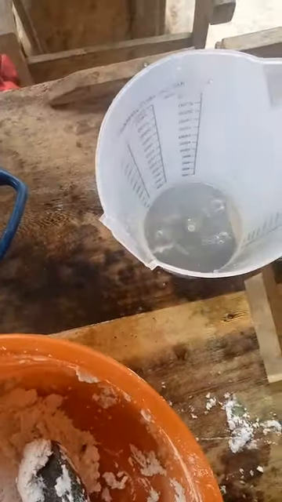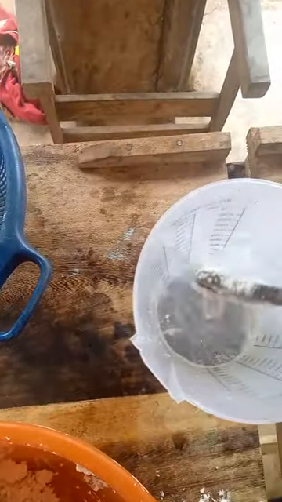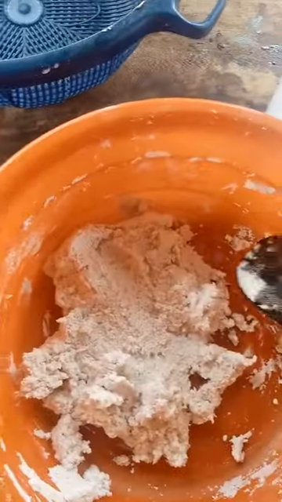Let me use the one that is stuck on the turning stick. You can see. Very foaming detergent. Supernatural detergent. Extra foaming. Can you see? So that is it. You can see the wonder of this production. It's very easy and straightforward.